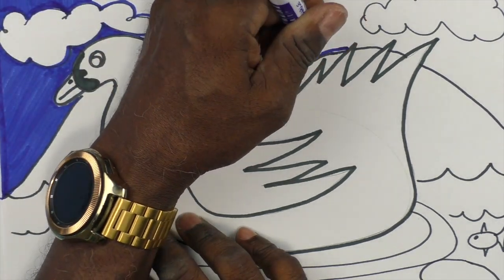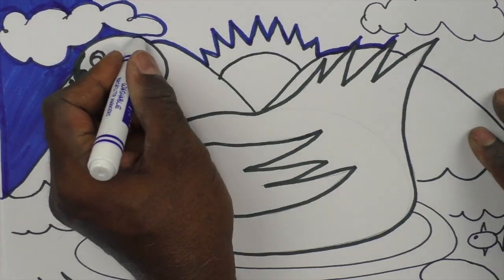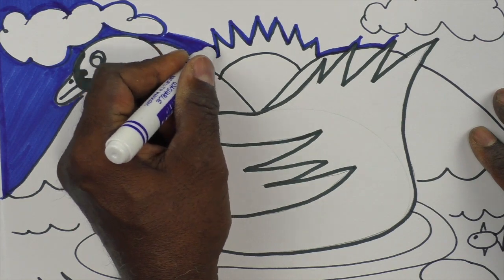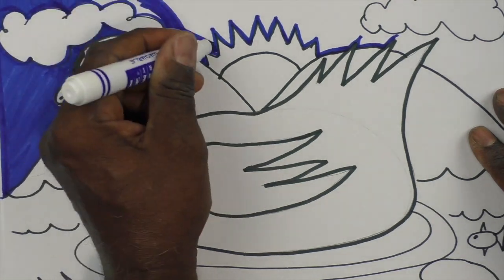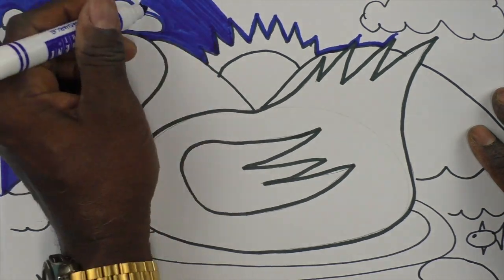Outlining all our shapes first, and then we can go ahead and use the one-stroke method without any worry of going over the lines.